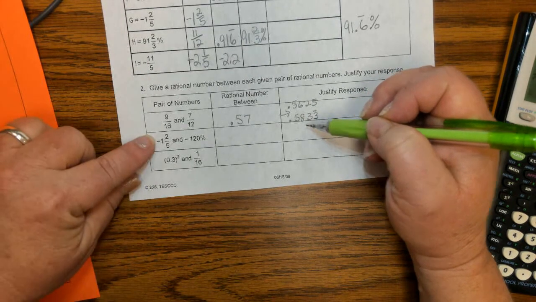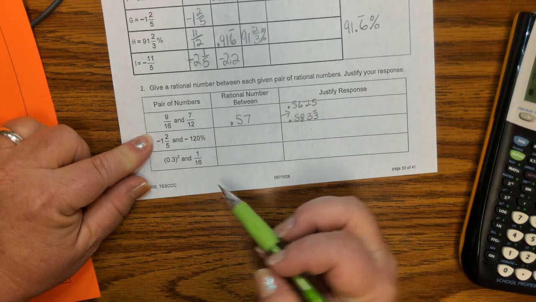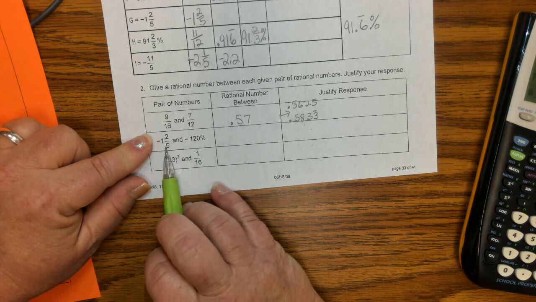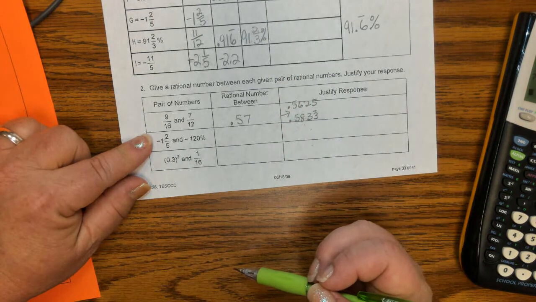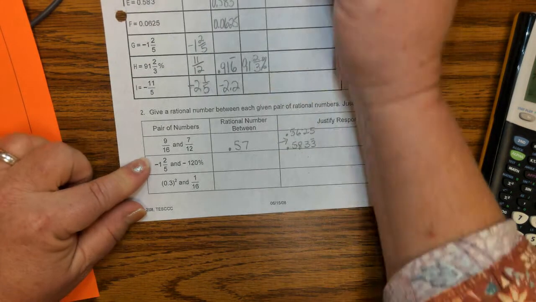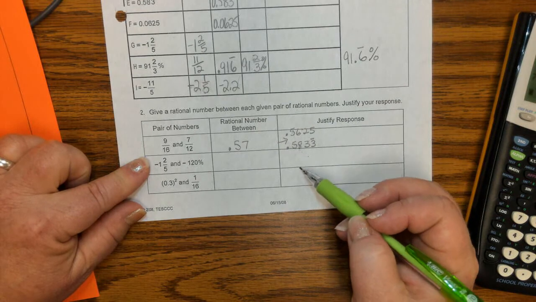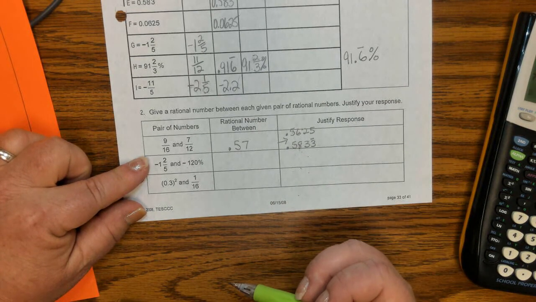So if you set up the other two the same way, you will be just fine and dandy. And if you notice, all of these are up in here. So you really don't even have to do the calculations. Once you have the decimal form, you can just compare them here and find something that will go between. Okay?